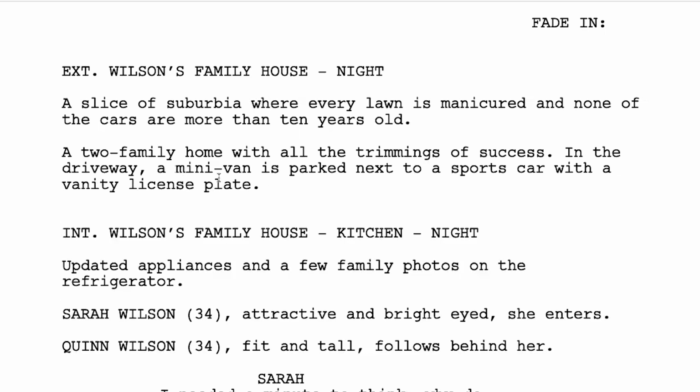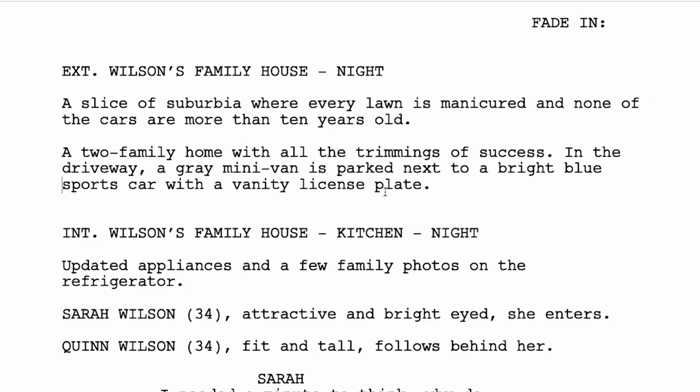We could also go a step further. A gray minivan, because that means maybe Sarah is more subtle and understated. Maybe they also have children, so that could speak to this dynamic as well. Parked next to a bright blue sports car with... So these visuals kind of paint the picture beyond the surface.